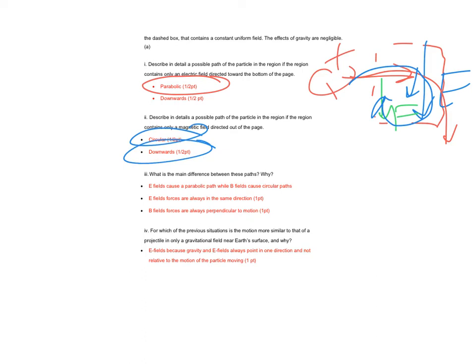Some people said things about perpendicular to the direction it's traveling, or that it would get stuck in the field. Those were key phrases, but you couldn't just say down for either one. You had to have a little bit more than that to get full points for that.